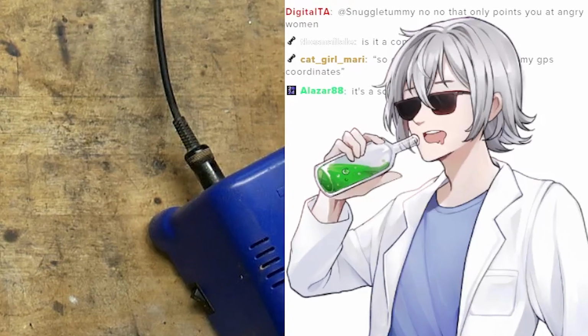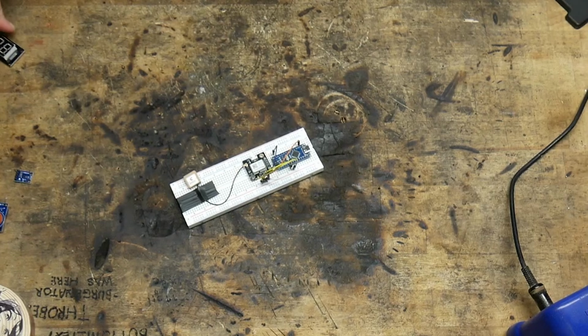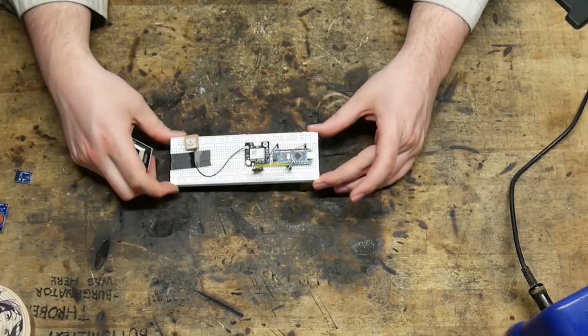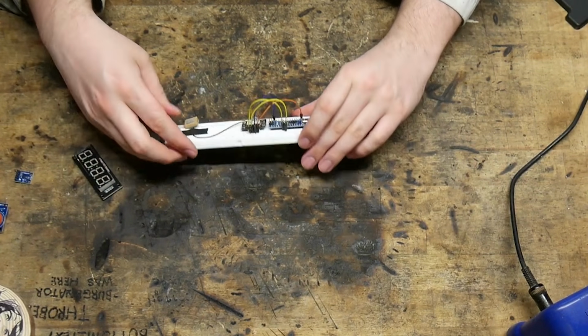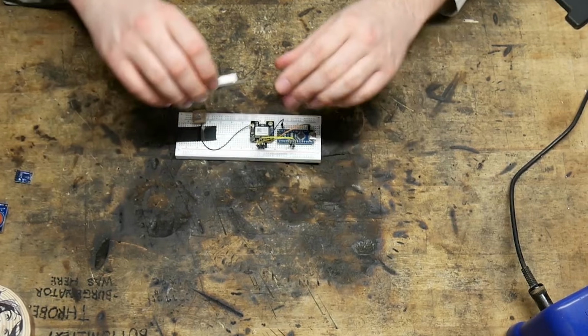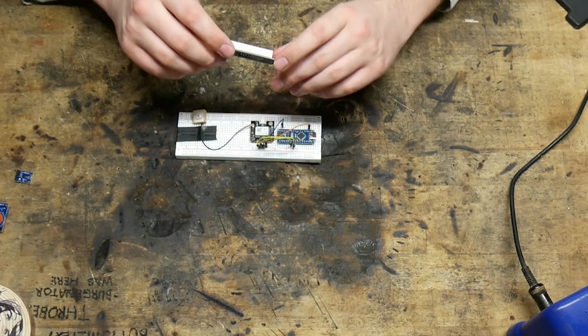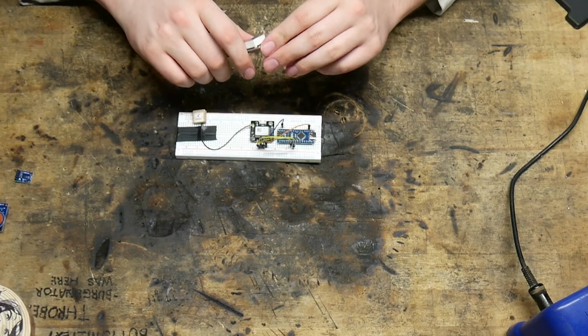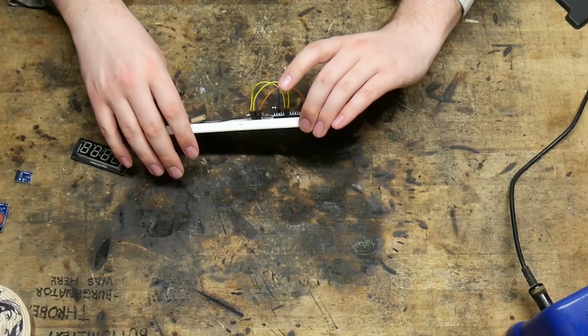No, we're not showing you my GPS coordinates. Currently, this is programmed with code that I had to get working before the stream started, because I was not about to have you watch me code, especially not when debugging it involves showing my GPS coordinates.